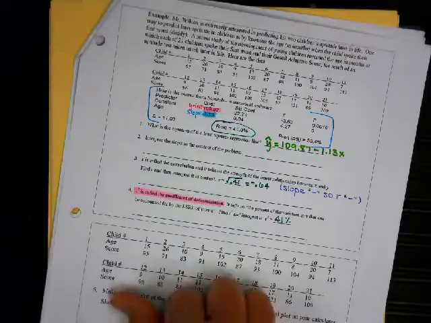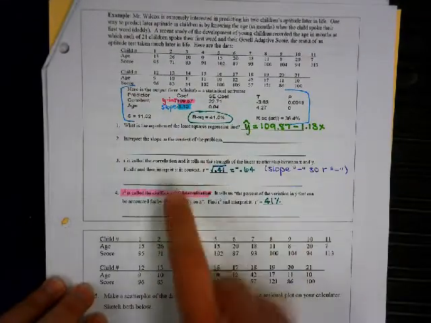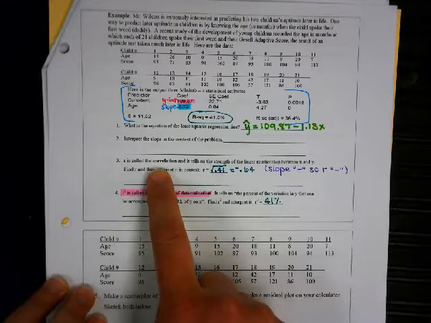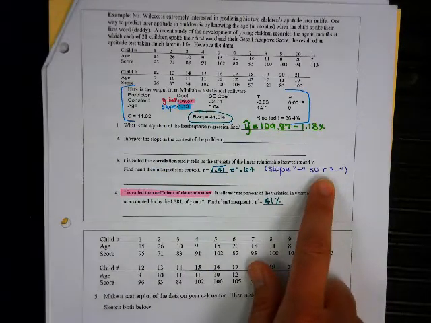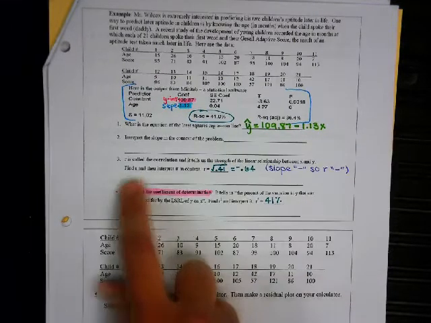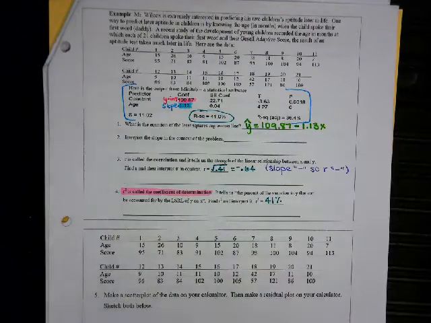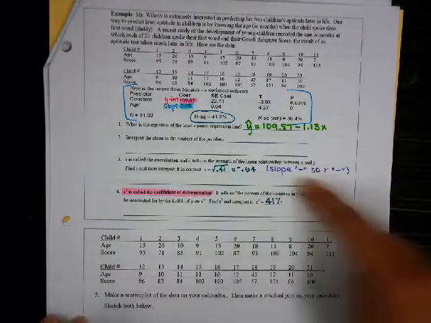That's why I don't have anything written. Then we used this information to help us find R. We talked about R being negative because the slope of our line is negative. Then I gave you the opportunity to take a picture of the sentence frame for interpreting R, which is why I don't have anything written.